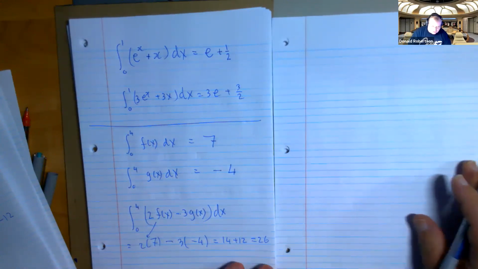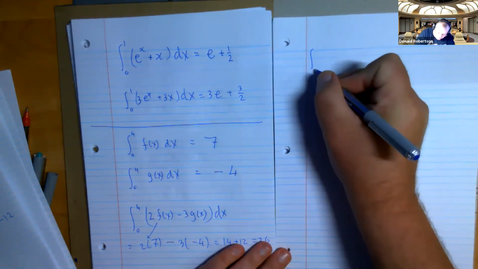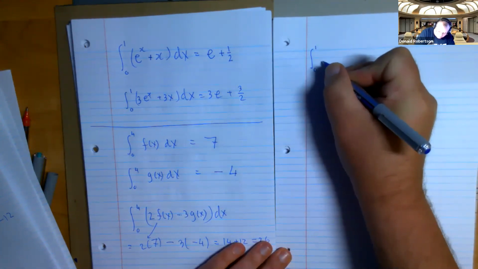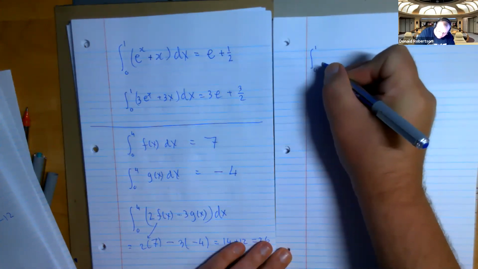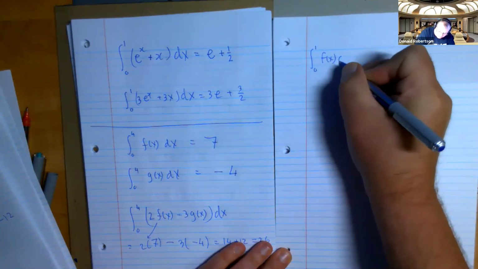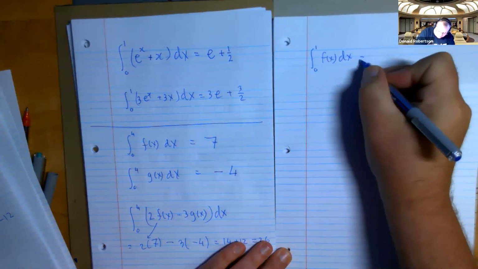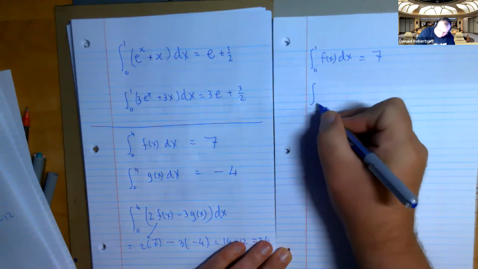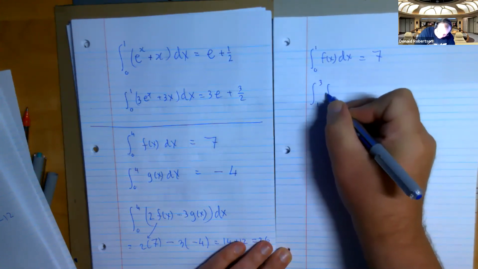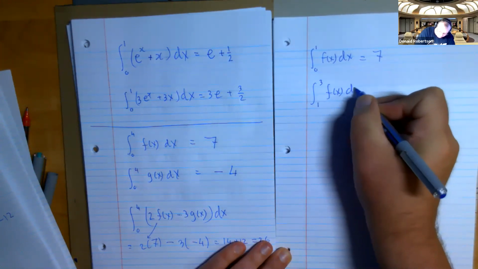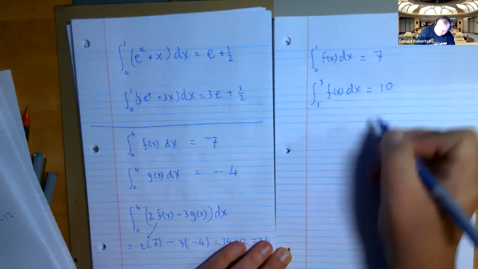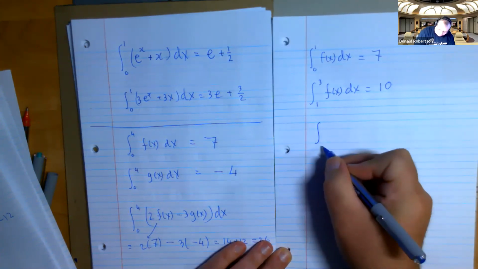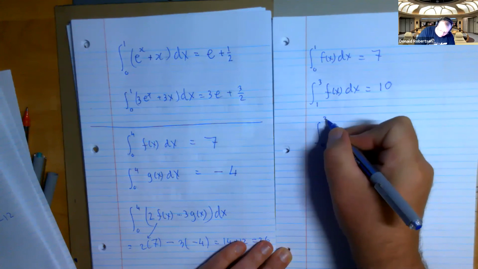How about this? This is different. The integral from 0 to 1 of f of x, we'll keep it generic, is equal to 7. And the integral from 1 to 3 of the same function is 10. What would the integral from 0 to 3 be?